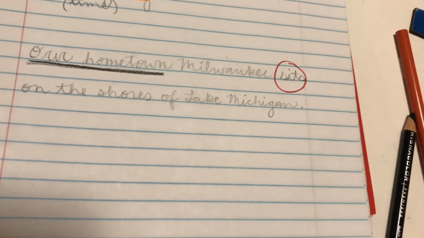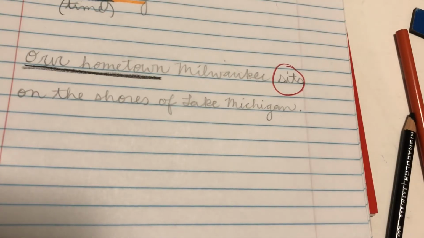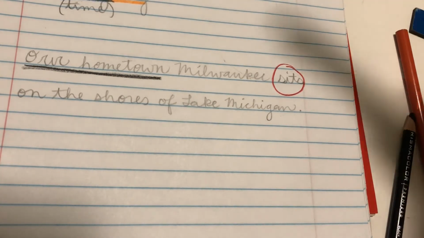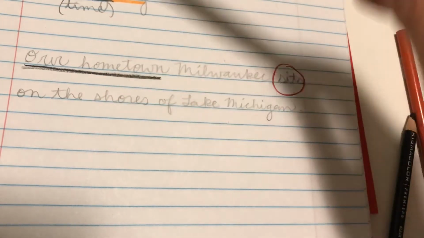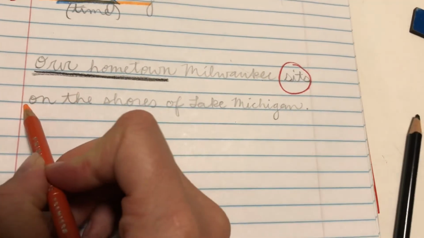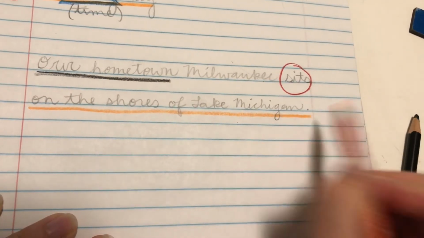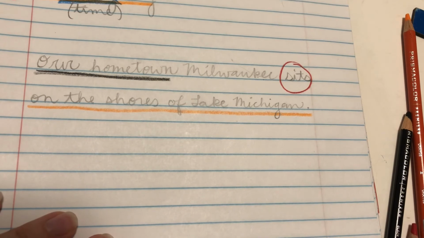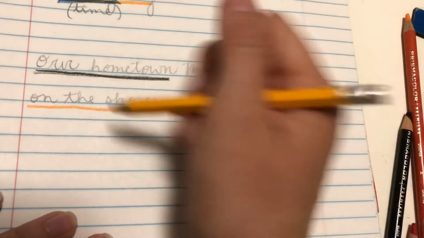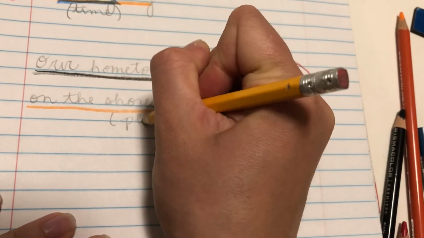I can look through all my orange arrows and ask myself each one here, but I'm not going to do that because I can already see which one it is. Our hometown Milwaukee sits where? On the shores of Lake Michigan. The adverbial extension of place. So I'll underline that, and I'm going to put in parentheses underneath that, that's our adverbial extension of place.